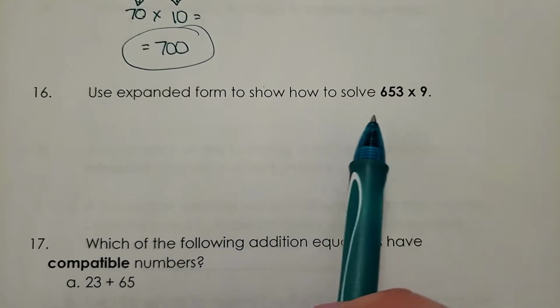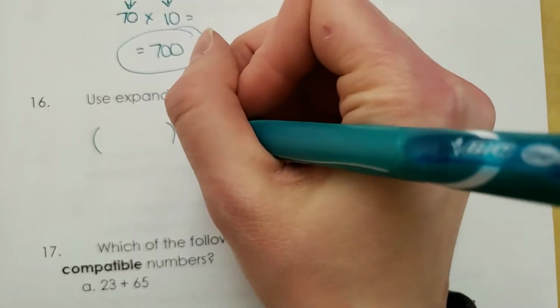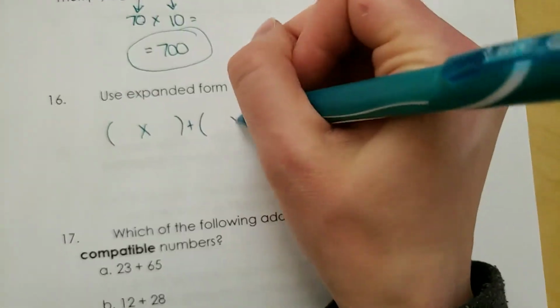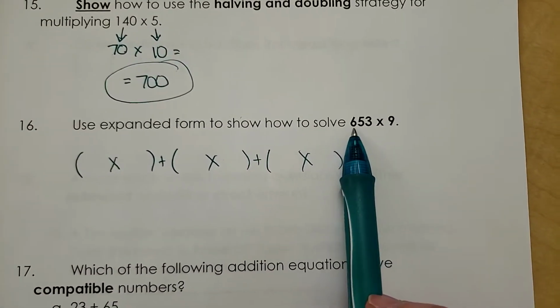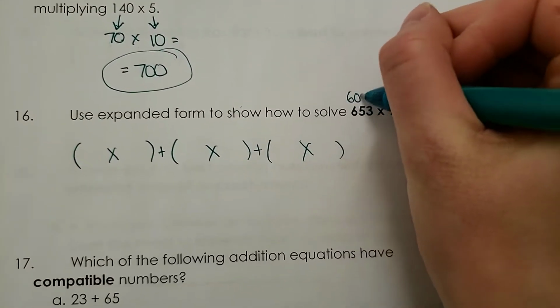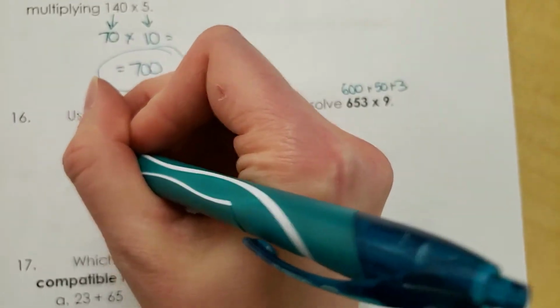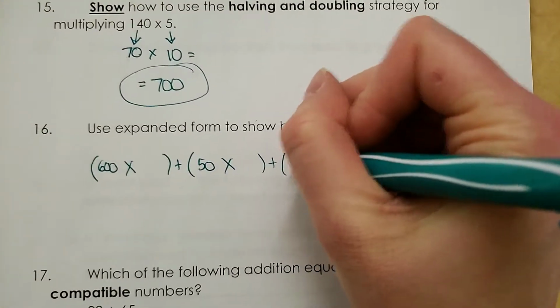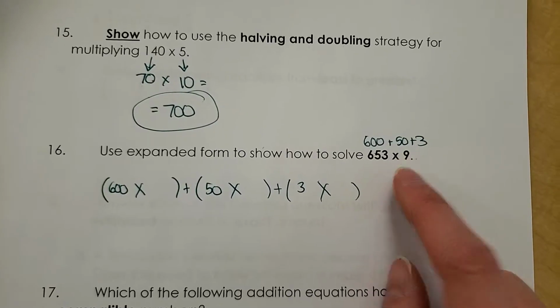Then use expanded form to show how to solve 653 times 9. Remember, this is where I showed you how to make the butts, adding the butts together. Remember, they looked like butts because you put X's in them, and they kind of look like butts. Then you break 653 apart into its expanded form, and so you put 600 here, 50 here, and 3 here. So on the left butt cheek gets one of each of those numbers. On the right butt cheek gets 9.